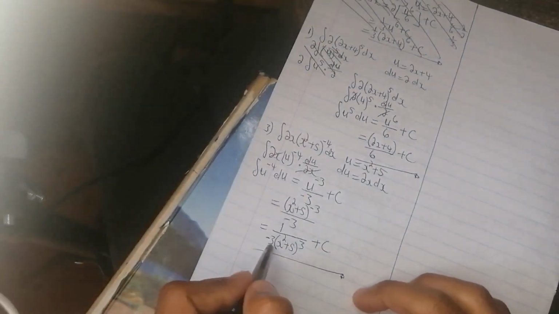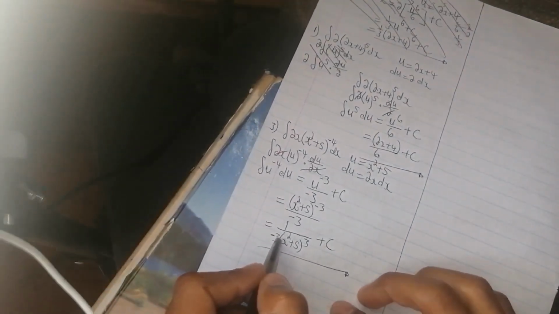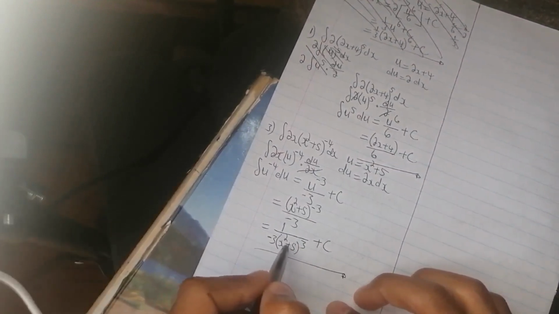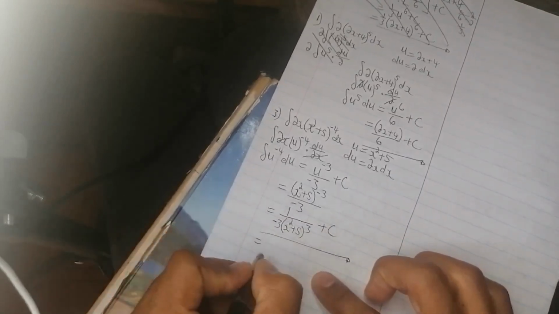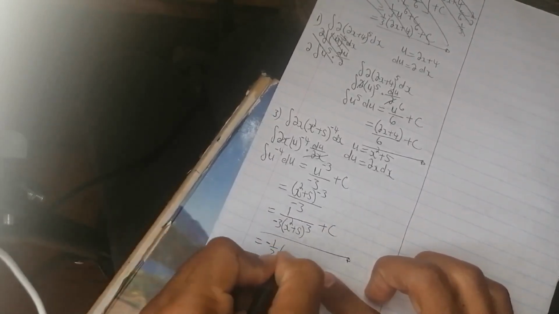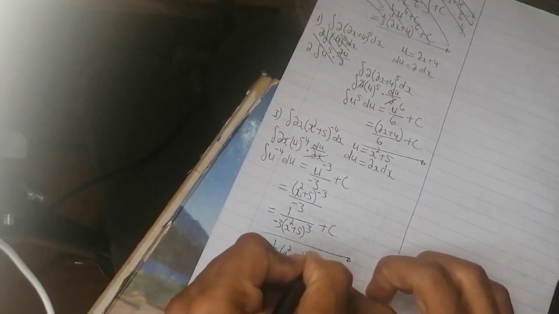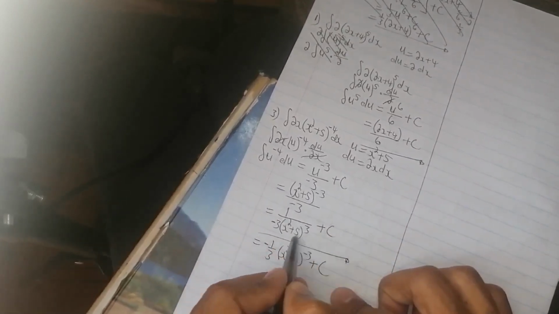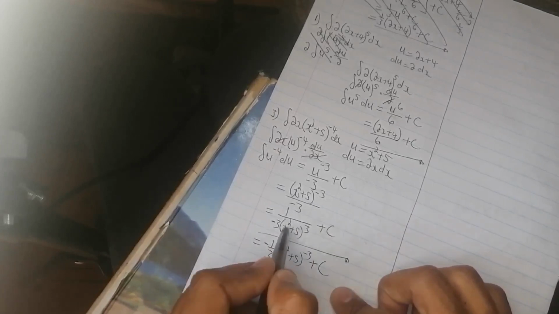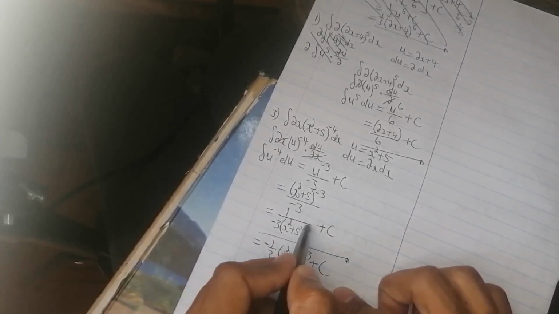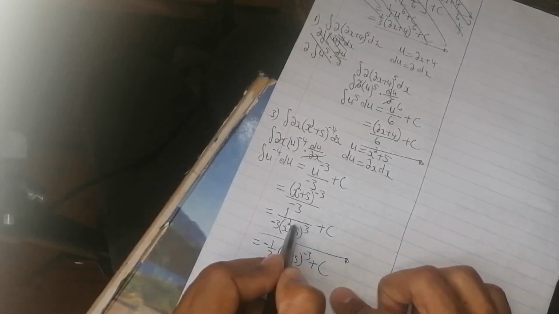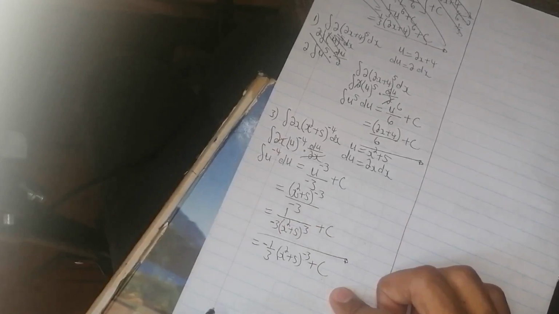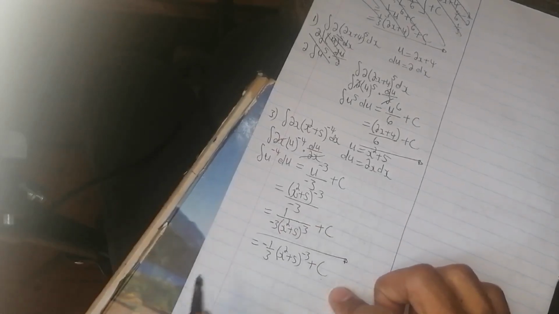So you have minus 1/3 (x squared plus 5) to the minus 3 plus c, because you can rewrite it like this. If you want this to go on top, that has to be negative, and you have this. So whether you leave it like this or like that, it doesn't really make any difference. That was number 3, very simple substitution.